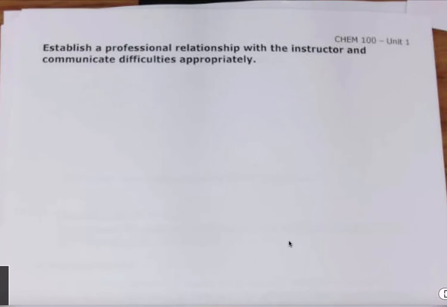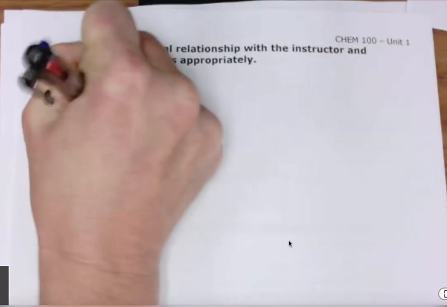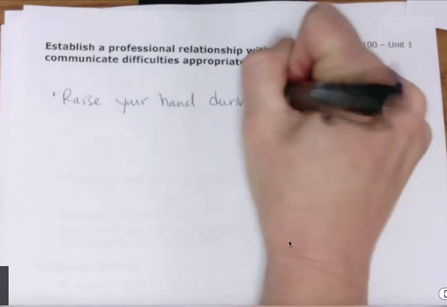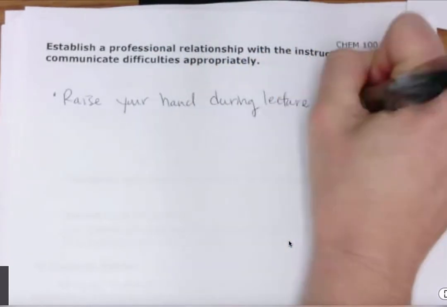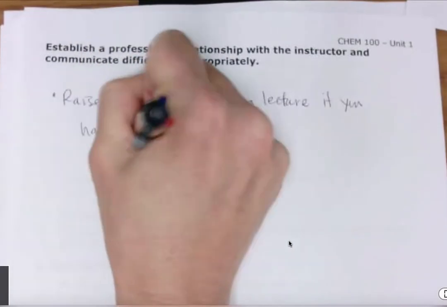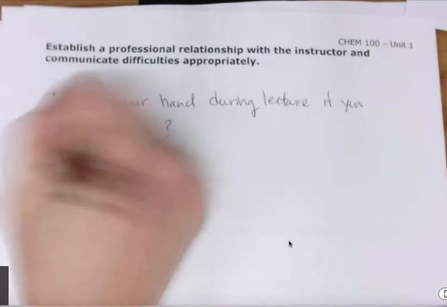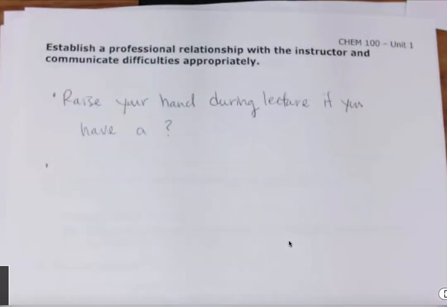Generally, if you just blurt out questions without raising your hand, it can be offensive to other classmates and your instructor. So raise your hand during lecture if you have a question. Sometimes this happens to me. I'd say it happens to me more in lab, but sometimes it happens to me in lecture too. Don't interrupt when an instructor is working with another student. Just wait until they're done. Try to be conscientious.